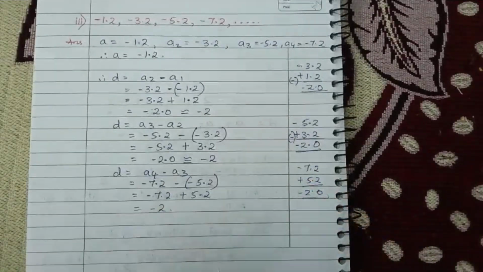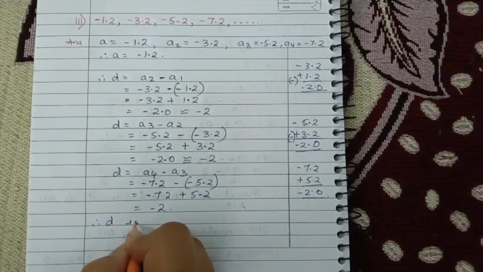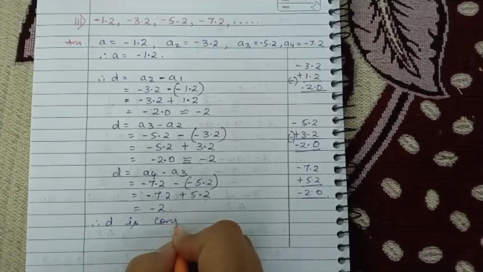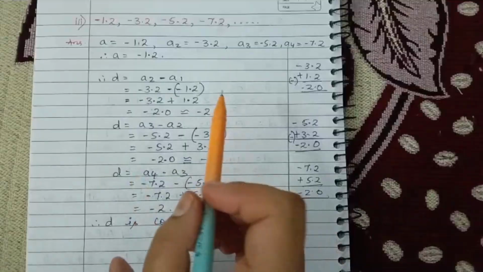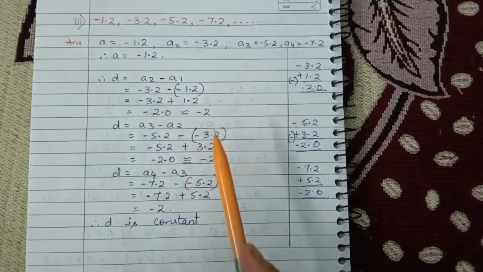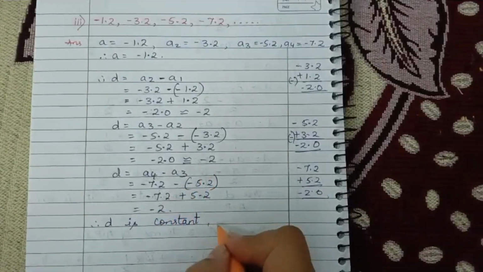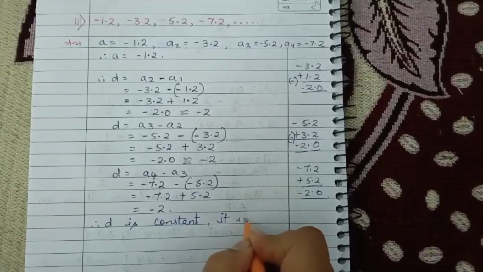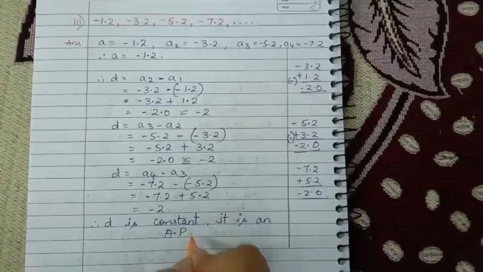So minus 2. Therefore, D is constant. The value of D is constant, and for all the values we got the common difference is same. Minus 2, minus 2 and minus 2. So it is same. So it is constant. It is an AP.